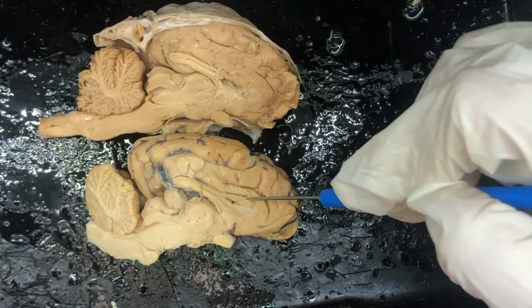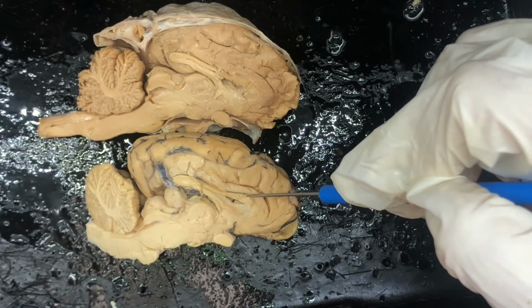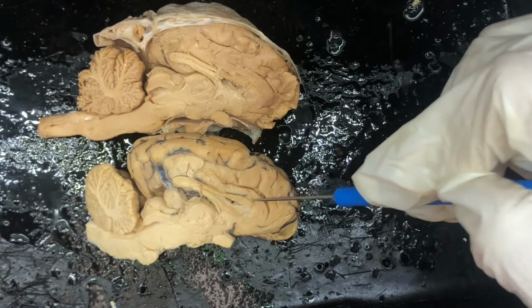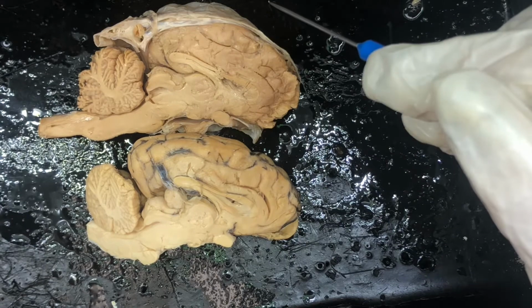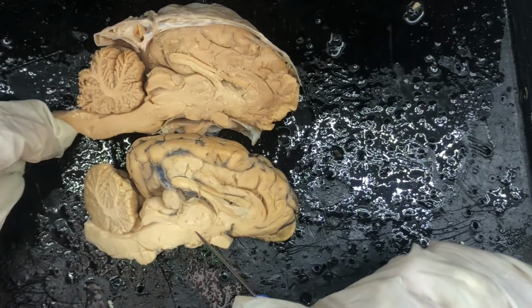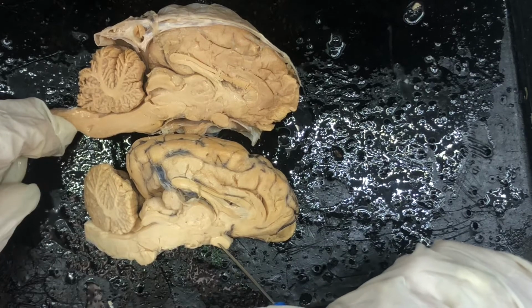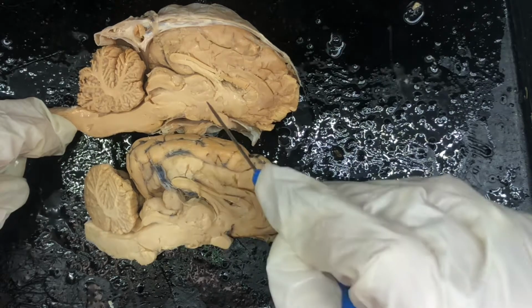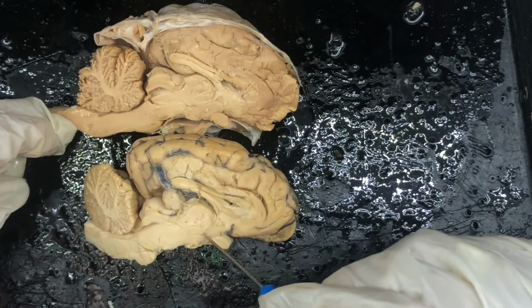Genu here and here. We also have the third ventricle. So the third ventricle is kind of below the massa intermedia, between the optic chiasma and the massa intermedia. So it would be right here is where you would find the third ventricle, here and here.